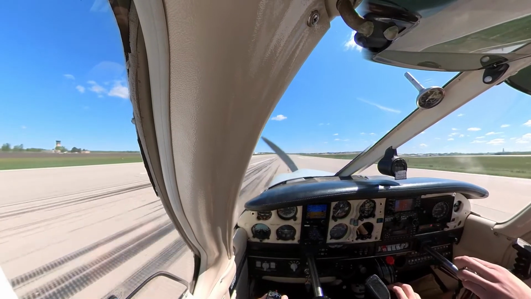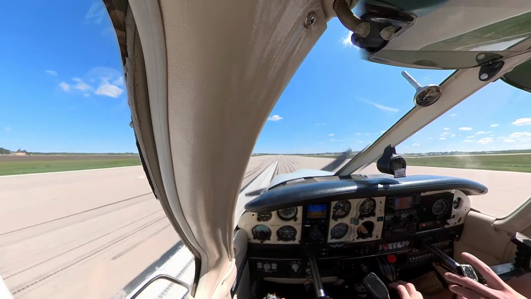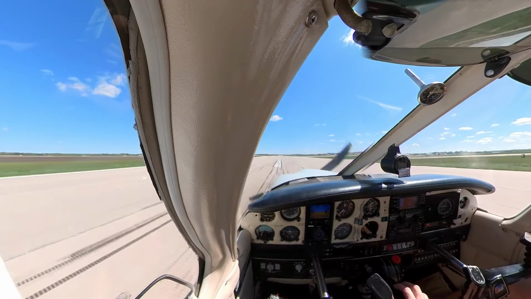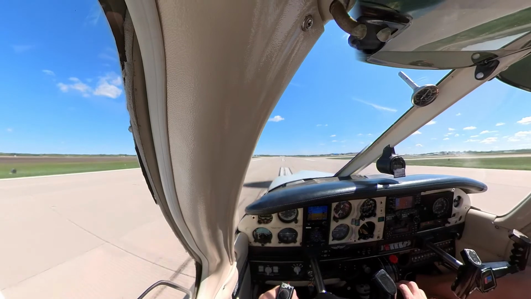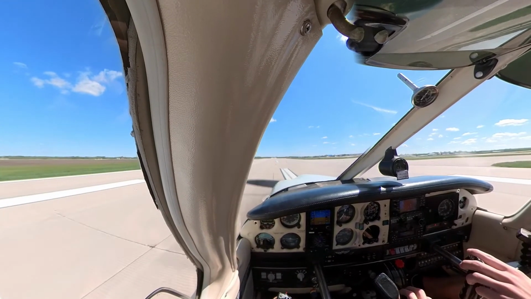Tower, 20 Lima Lima is going to be full stop. He wants to be right on 1836 here. Traffic Learjet, 3 mile final. Okay, Bravo Golf, runway heading, clear to go. Cherokee 20 Lima Lima, start to roll.